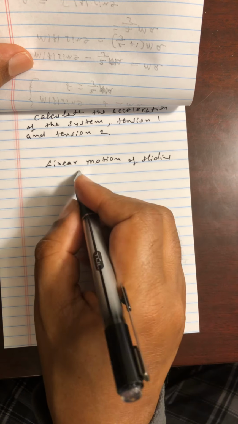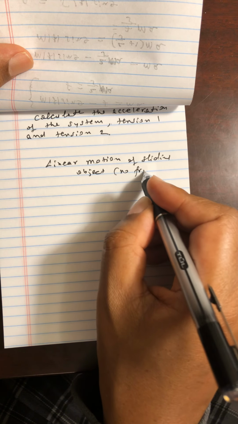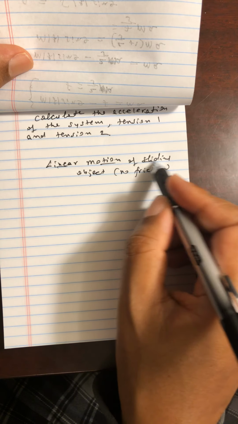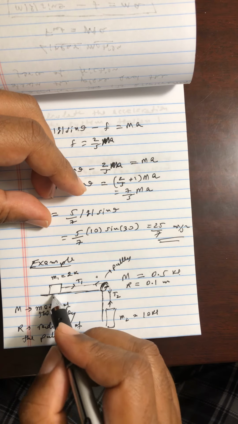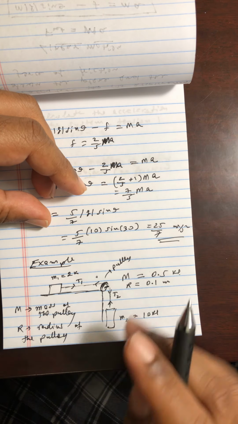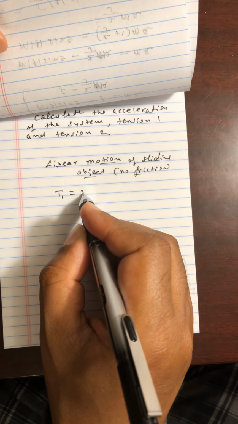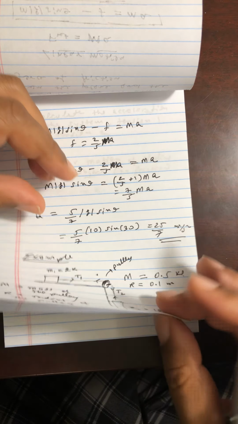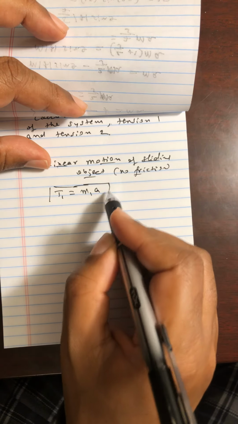Sliding object. I'm going to assume no friction. So what's the force acting on this object? Only this tension over here. You've got the normal force balanced by the weight. So the equation for this one is T1 equals M1 times A. All of them will move with the same acceleration. All right, so this is the linear motion of the sliding object.